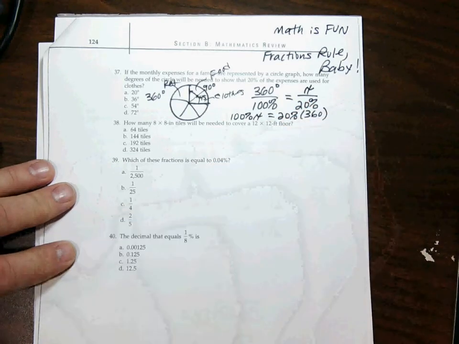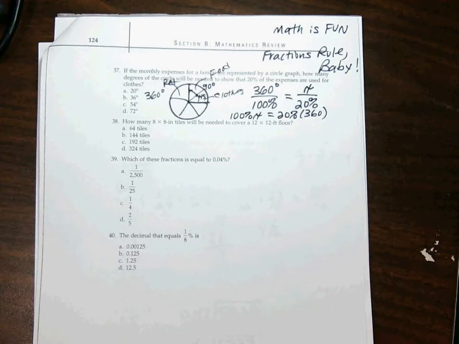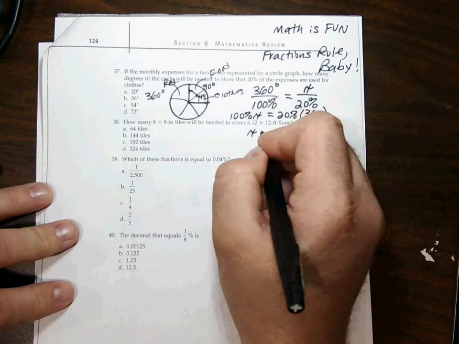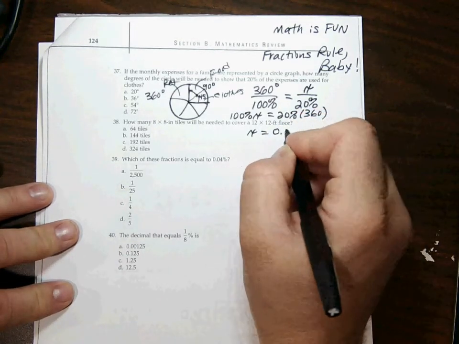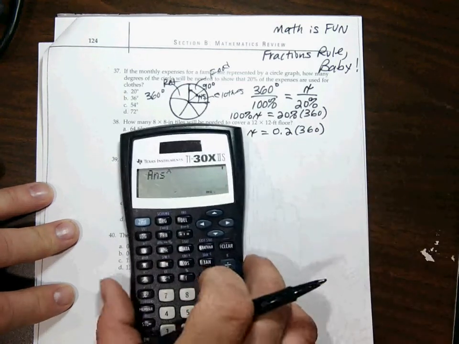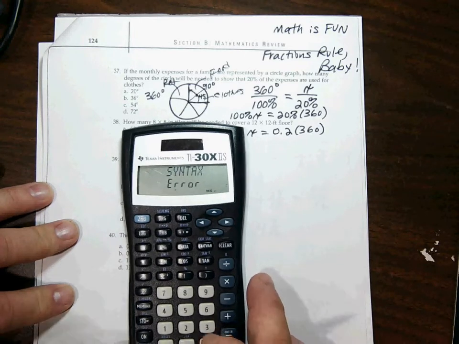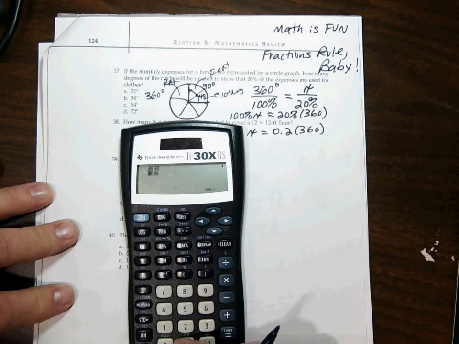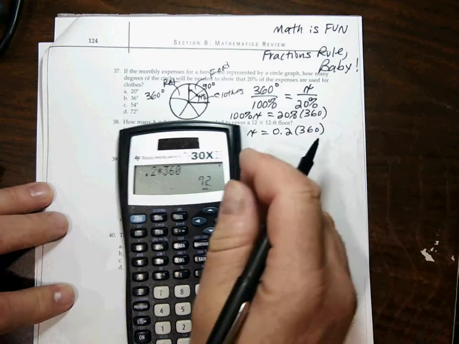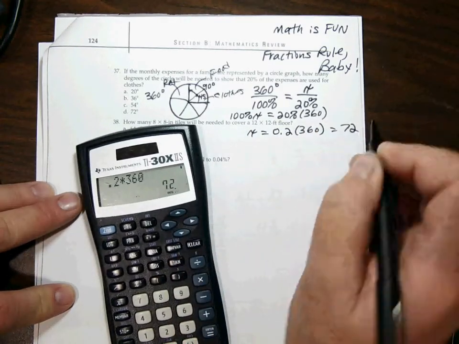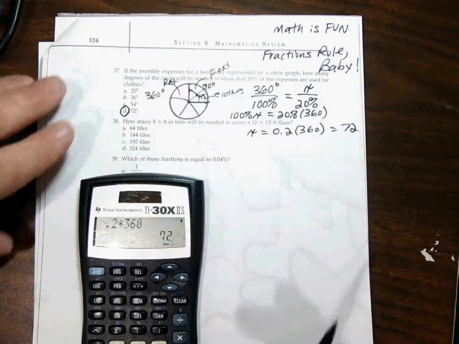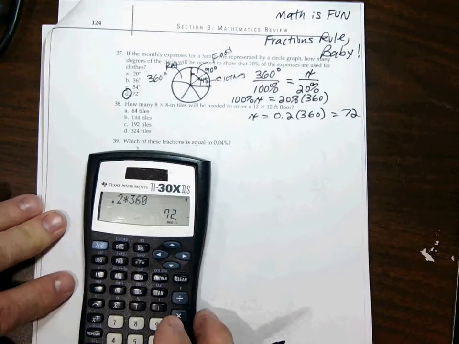Well, what is 100%? That's just the value of 1, right? So I've really got 1x equals 20%, which is 0.2, times 360. What is 0.2 times 360? Let's figure it out. 0.2 times 360 equals 72. So 72 degrees is one of my choices. That would correspond to 20% of my expenses.